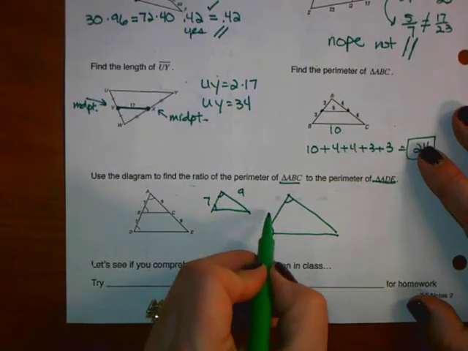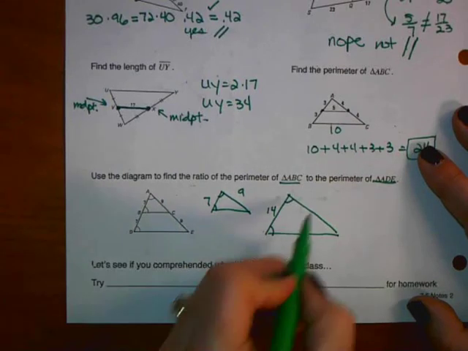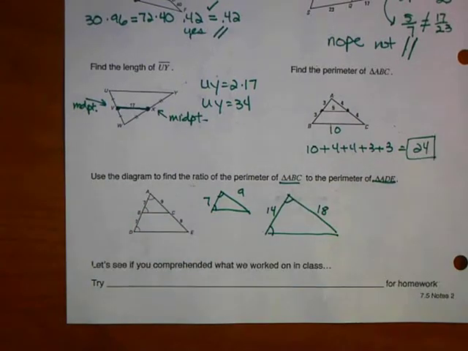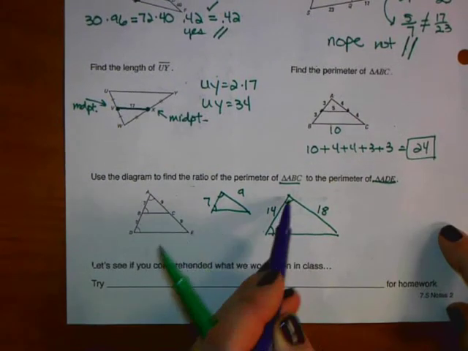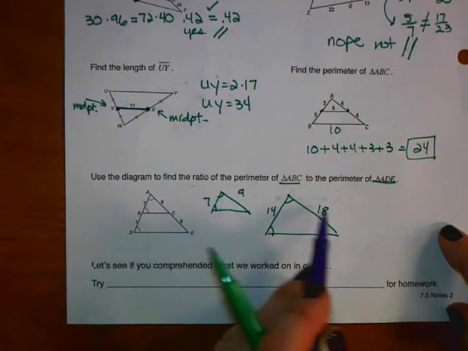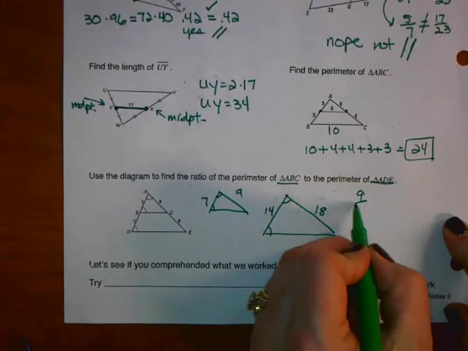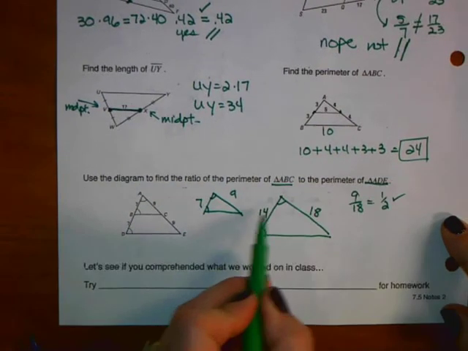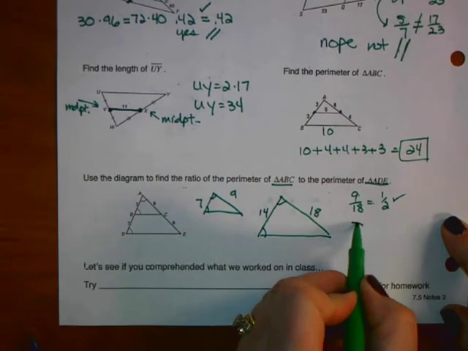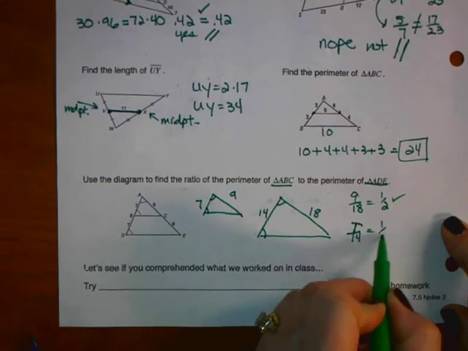How long is this side? 14. And this side is 18. Perhaps I have side angle side. Let me check the ratios. 9 over 18 is equal to 1/2. Okay? 7 over 14 is equal to 1/2.